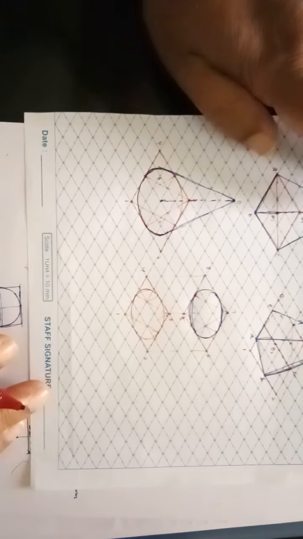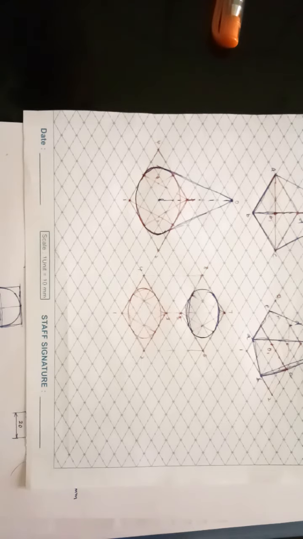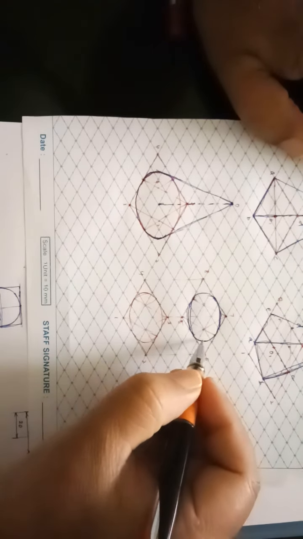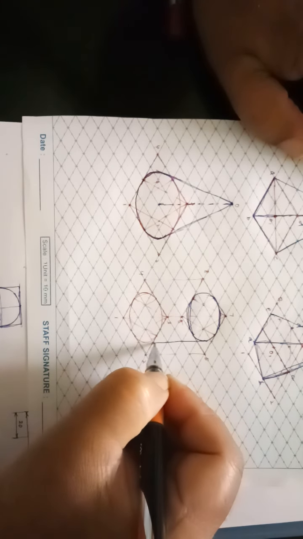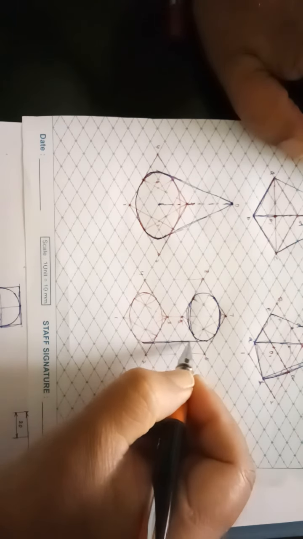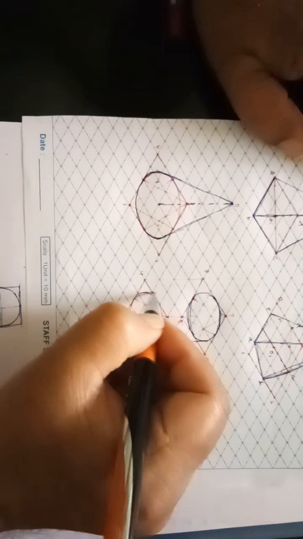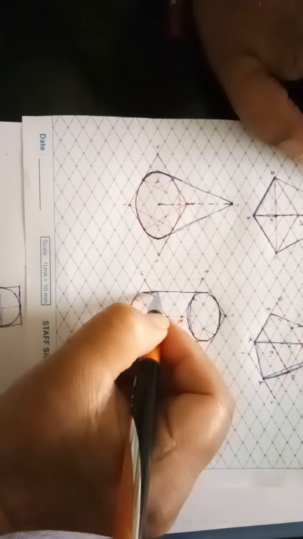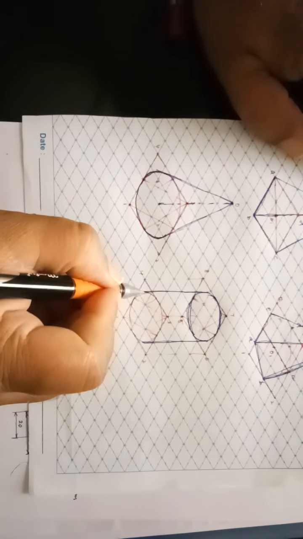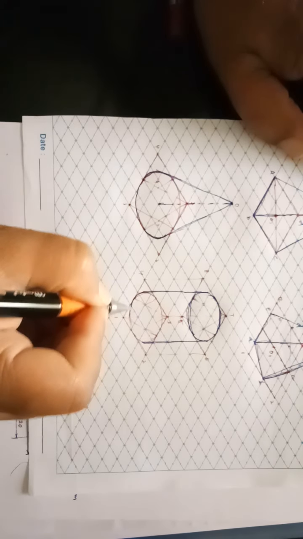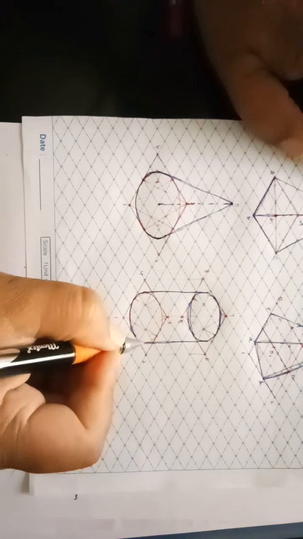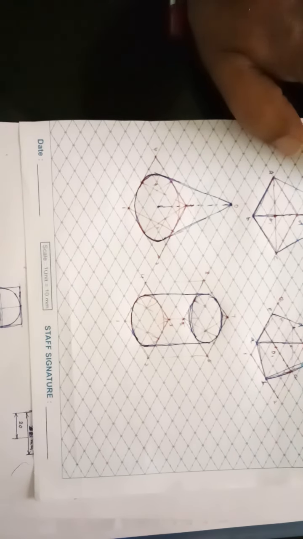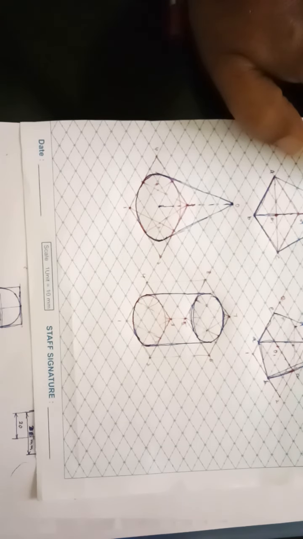Now draw tangents joining the two circles. Draw tangents joining the two circles at the end. And the visible portion you make dark, or the base. So this will become a cylinder in isometric.